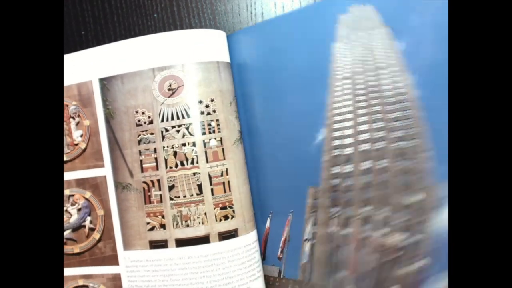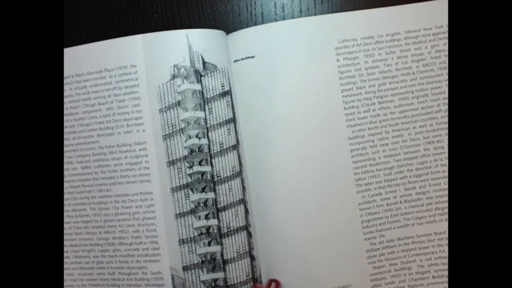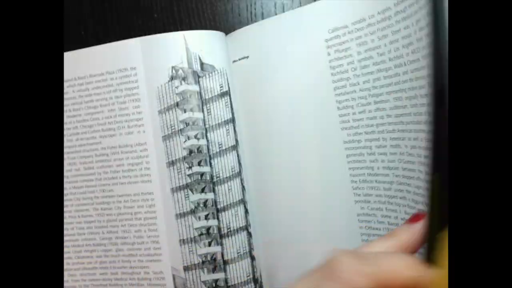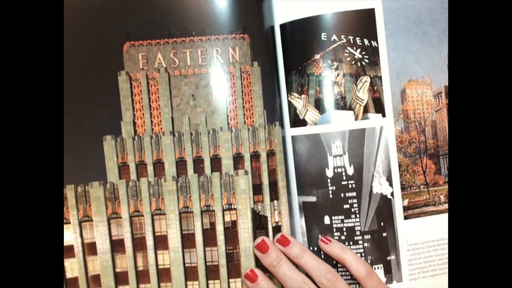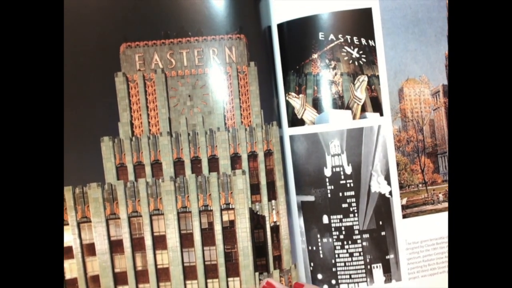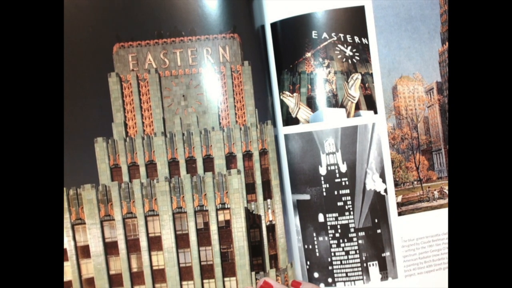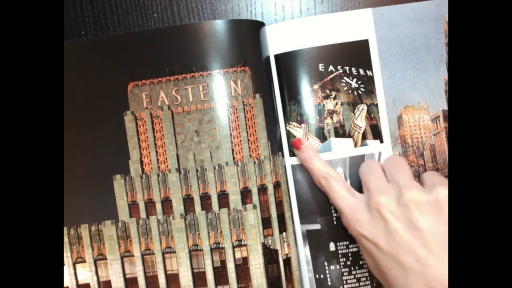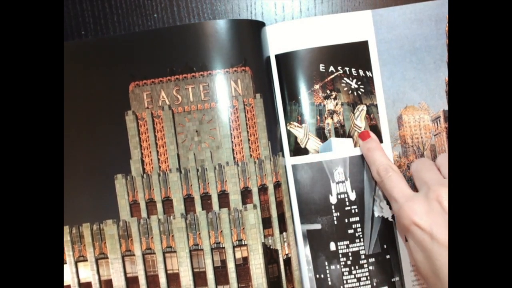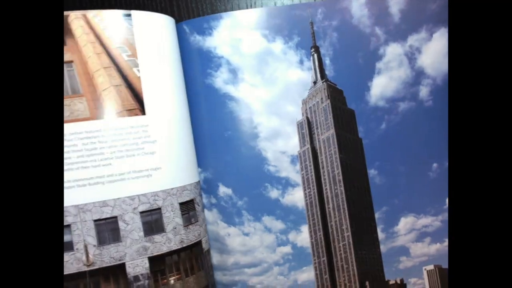All right, let's continue to the next tab. This building I think is so cool looking. It's a blue-green terracotta clad Eastern Columbia building in Los Angeles. It has a sculpture in the front with eagles, just like the eagles from the Chrysler building. This I thought was cool.